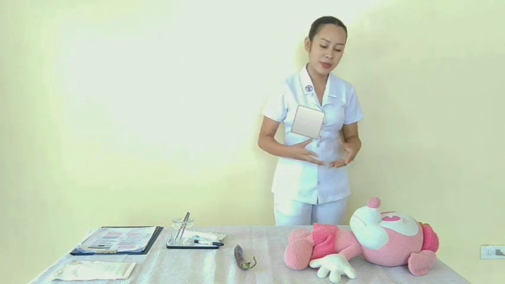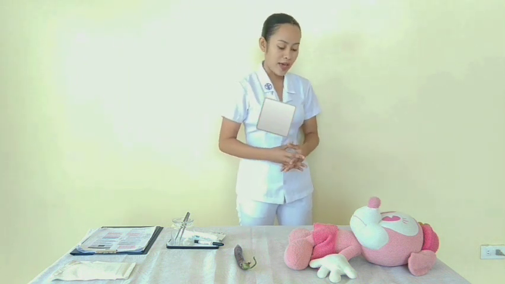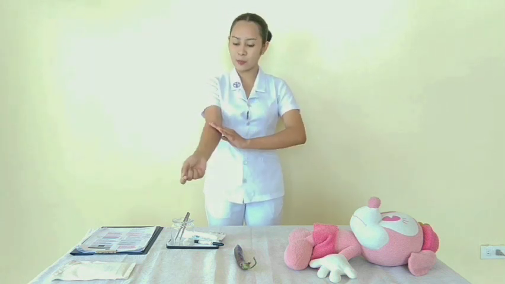Okay, as you can observe, I'm providing you privacy by closing the curtains and the door. Now I'm going to prepare the medication. Now I'm going to select the site to be injected: three to four finger widths above your wrist, below the antecubital space. Then apply clean gloves. Then clean the skin at the site.